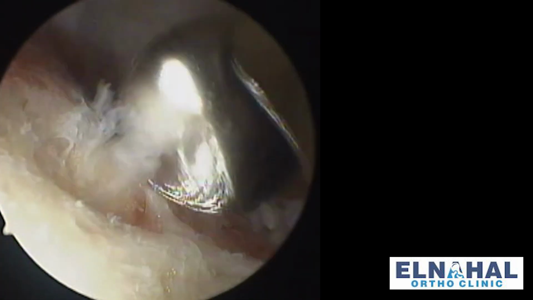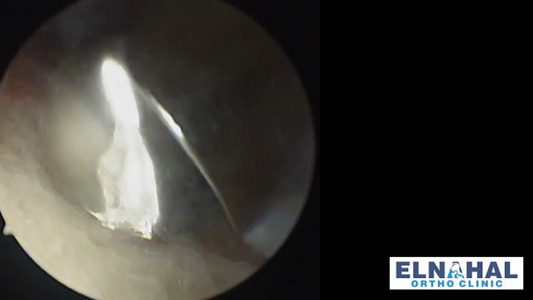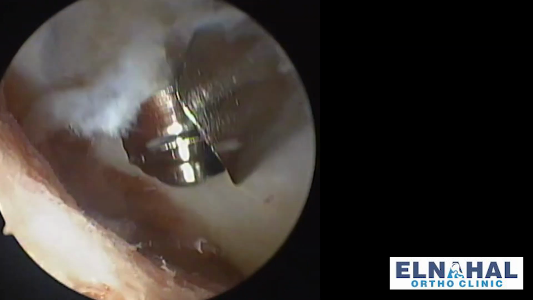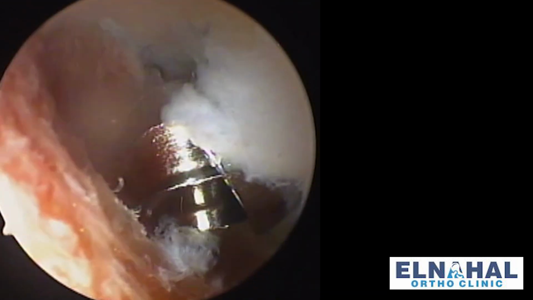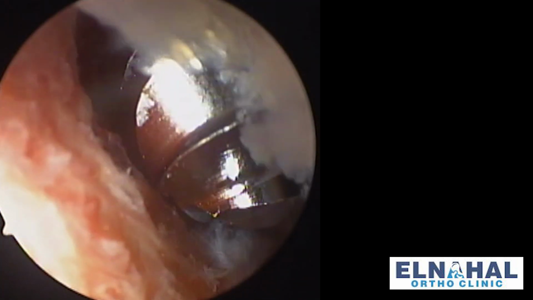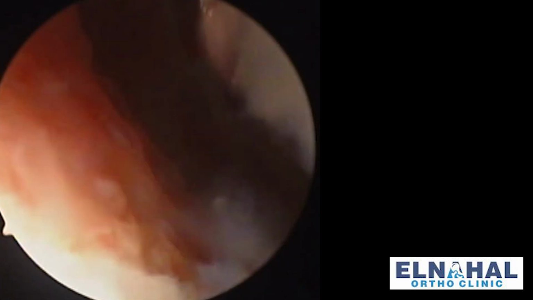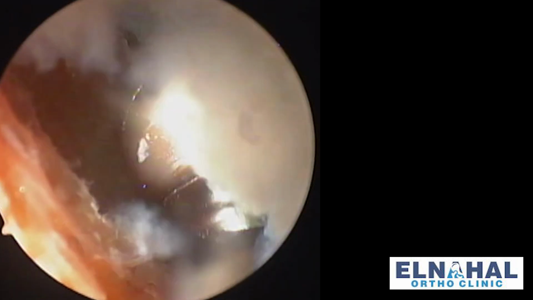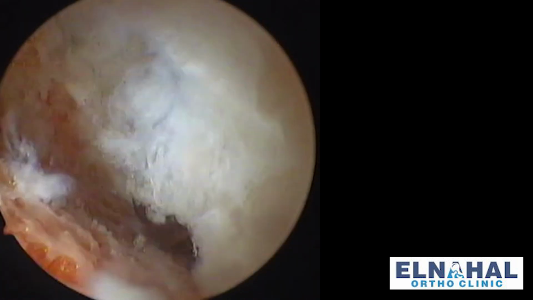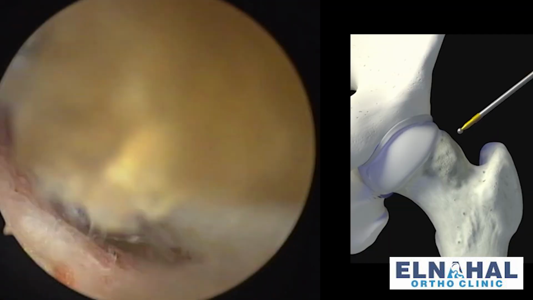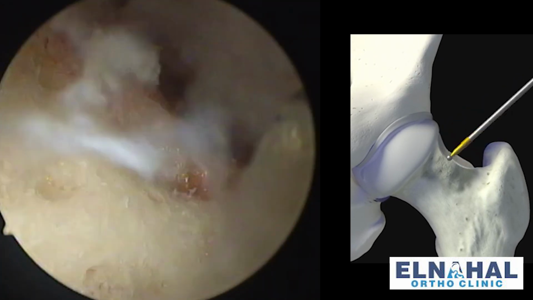This here is the impingement cyst that we saw on the MRI scan. The head of the burr, which is the instrument that we're seeing right in front of us, is around 5 millimeters. So you can see that this synovial pit, or this impingement cyst, is around 4 millimeters or so in depth.